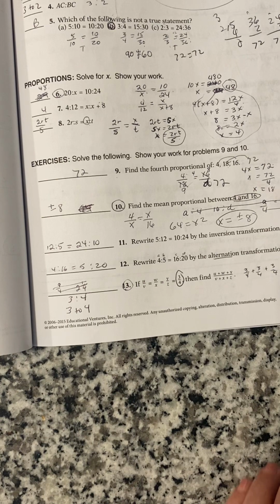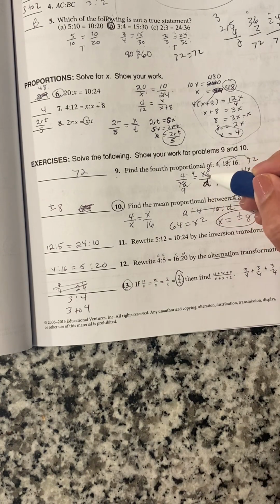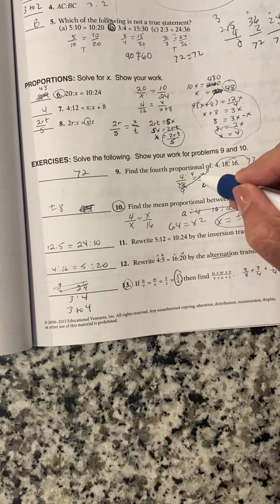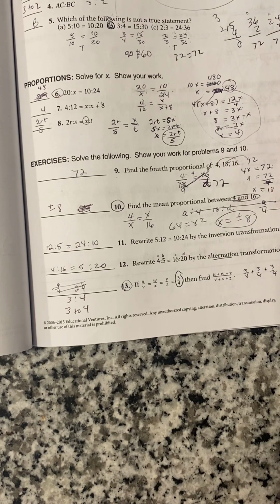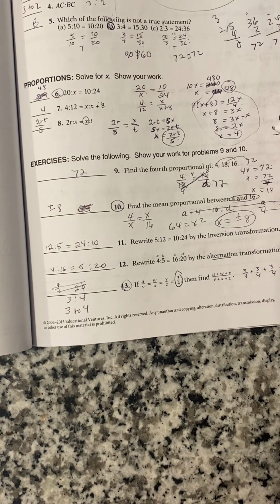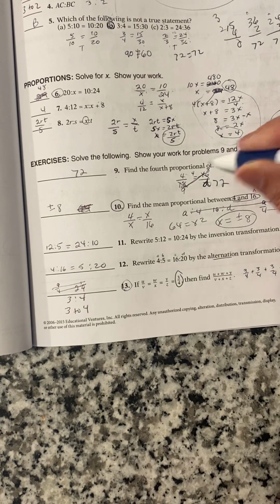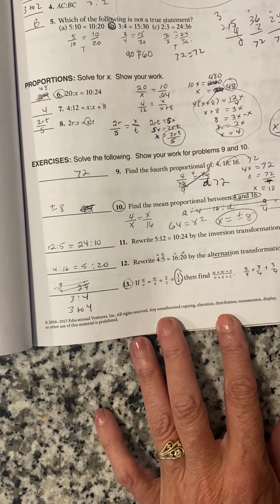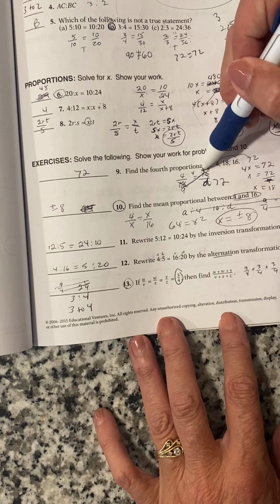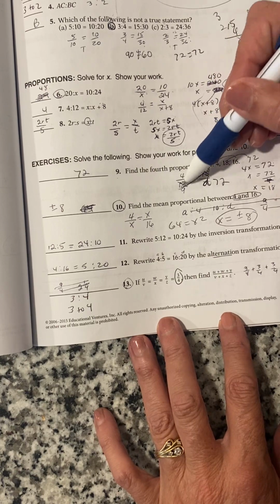So I guess get on your calculator. Forget about me doing that because I might have made a mistake there. Say 18 times 16, whatever that is, and then divide it by 4, and you'll get 72. So D would be 72. Forget about reducing this, because that does not work when you reduce it. You just have to multiply 18 times 16.